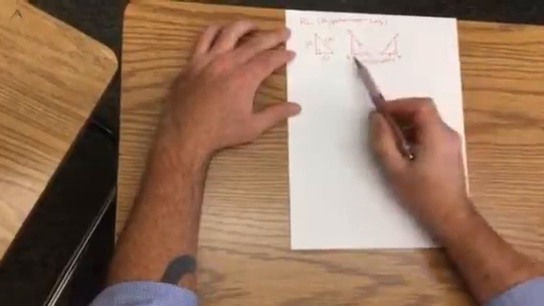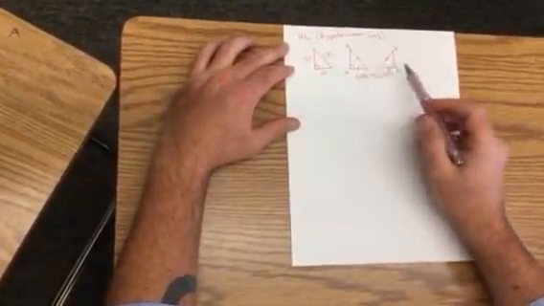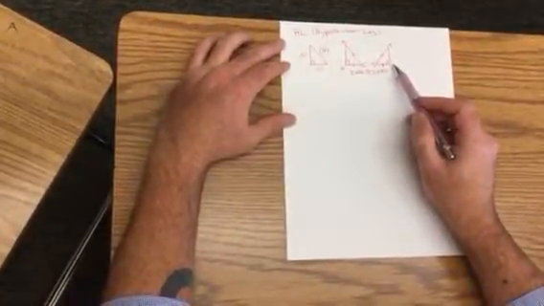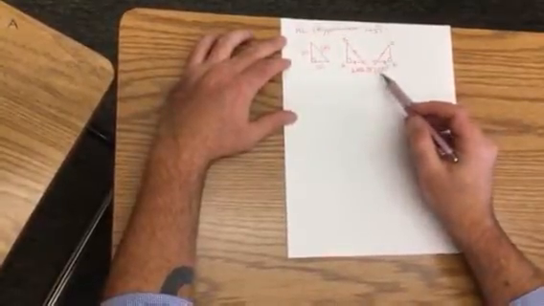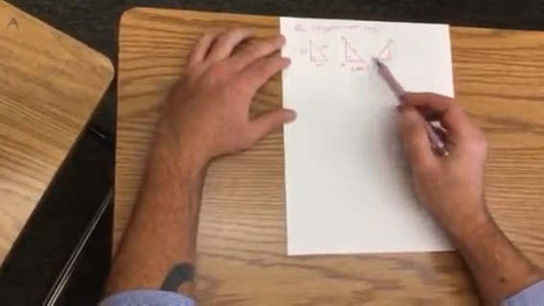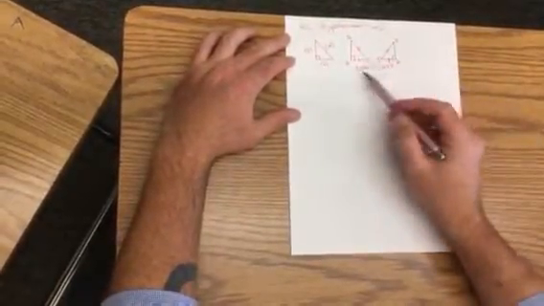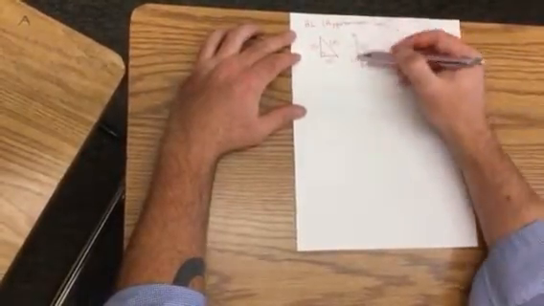What I mean is, if we look at angle A in the first triangle, that's the right angle. And so that matches up with angle H in the second triangle because that's also the right angle. So since I put angle A first here, I need to put angle H first there because those two angles match up. They correspond.